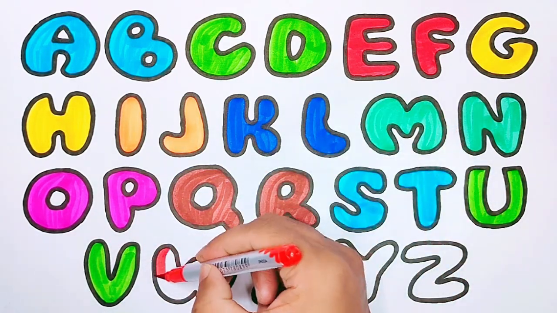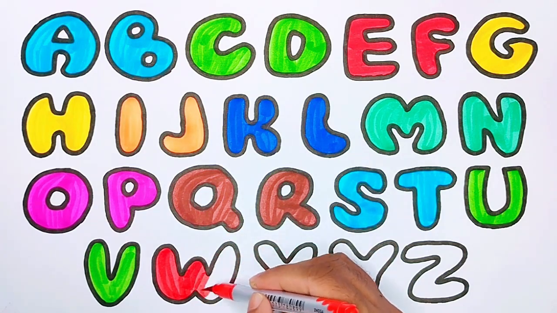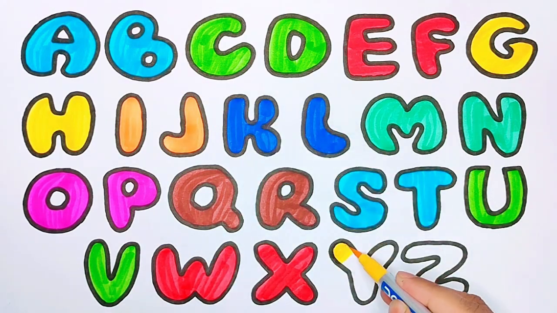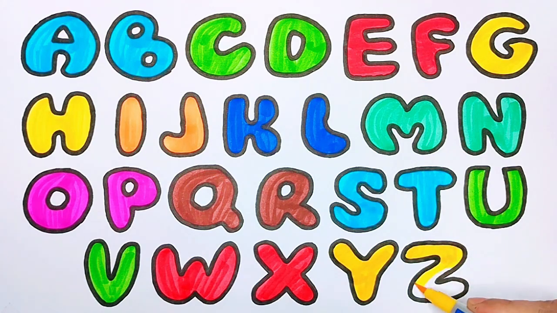Red color. W for watch. X for X-ray. Yellow color. Y for yarn. Z for zebra.